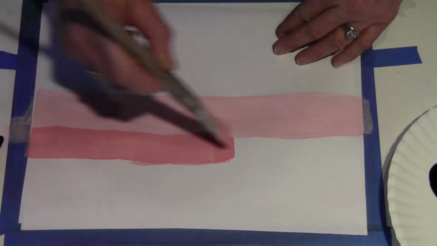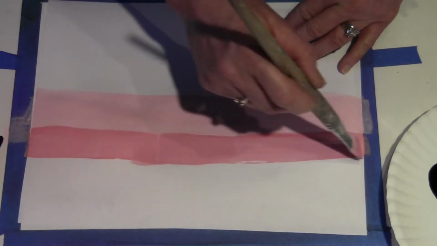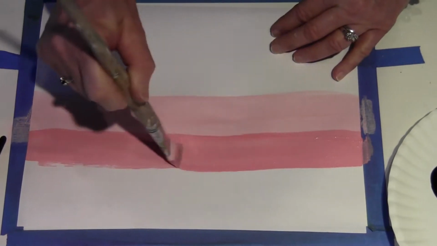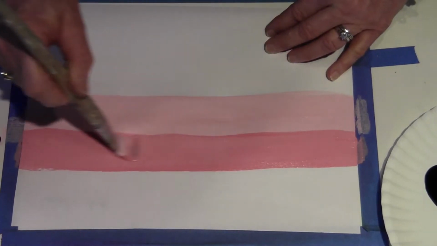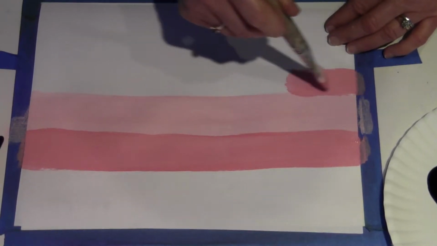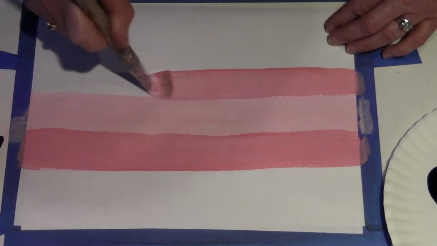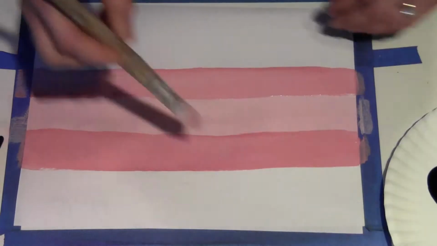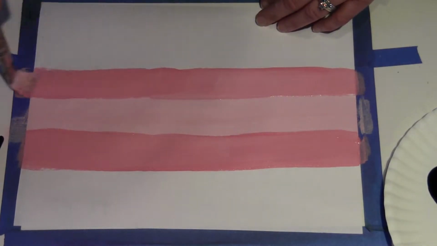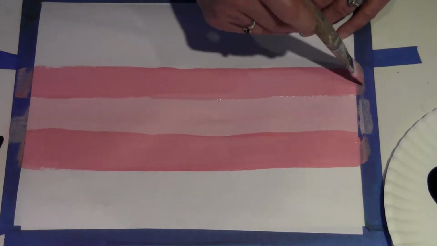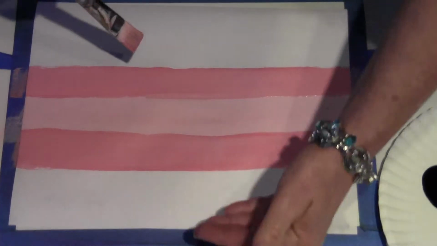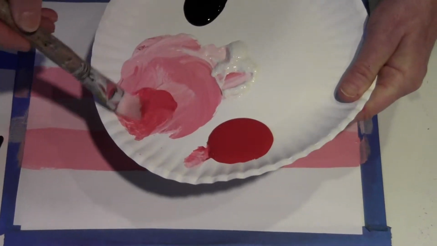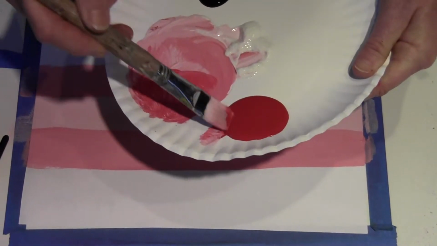So I'm going to paint the next horizontal stripe or band of color going from left to right or right to left. And then I'm going to go on the other side so that I have a very light red in the middle, and then it's going to get a little bit darker above it and below it. Now what I'm going to do is just gradually increase the tints so that they're a little bit darker as I go.